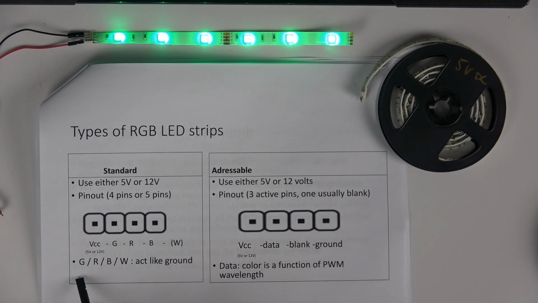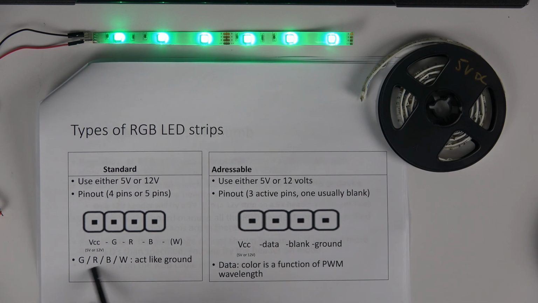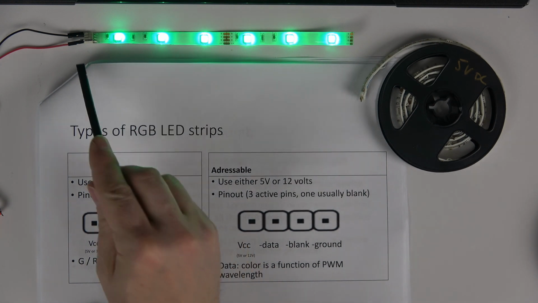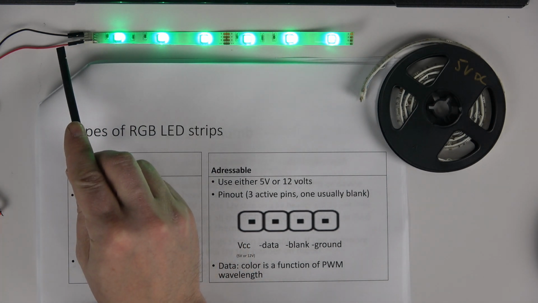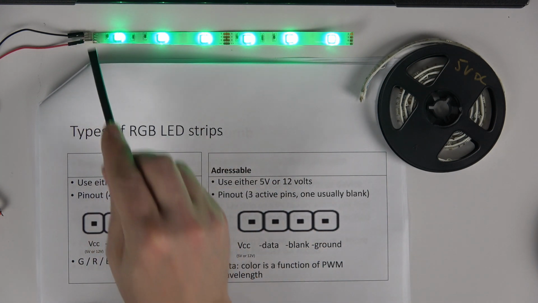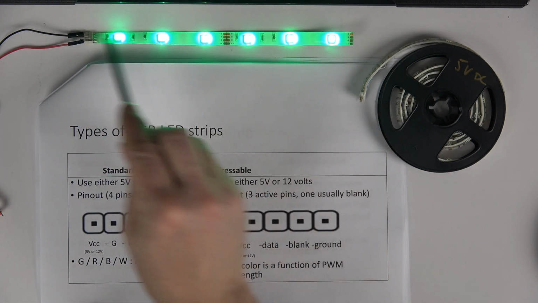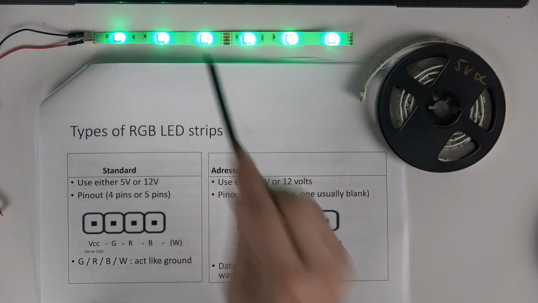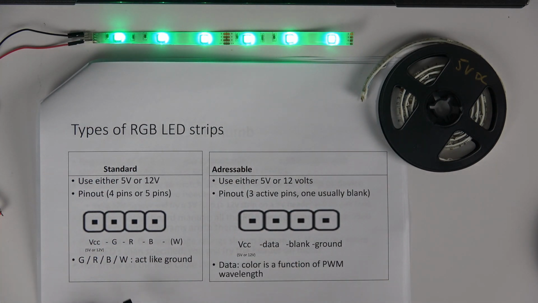What I say below is that the green, red, blue, and the white act like ground. I'm going to show what it does, because basically you've got power. Here's my red cable, the 12 volts going in, and then it comes back to the ground, and that closes the circuit. Now I'm on the green pin, so that's what it does. I'll show you right now.